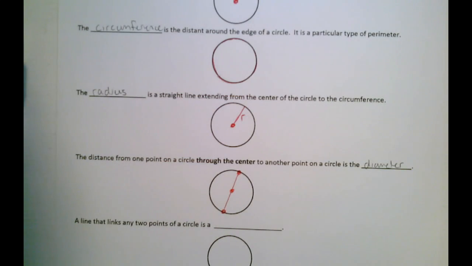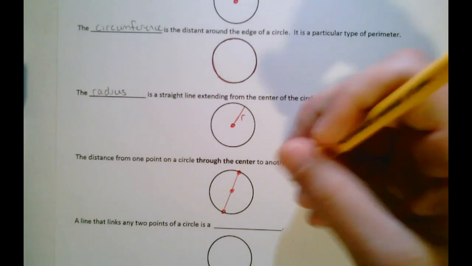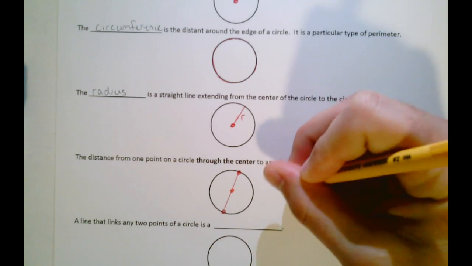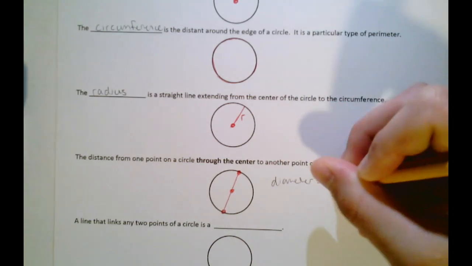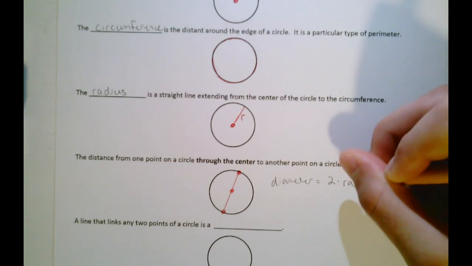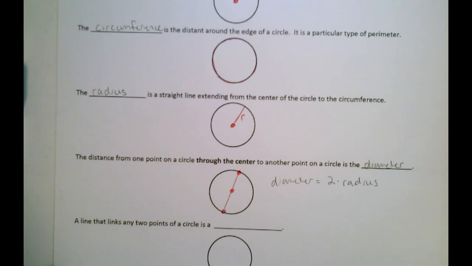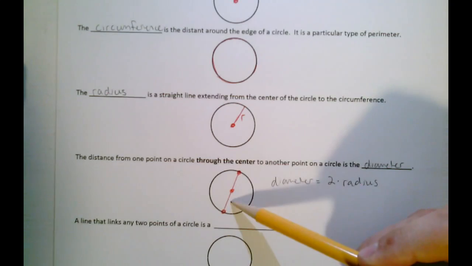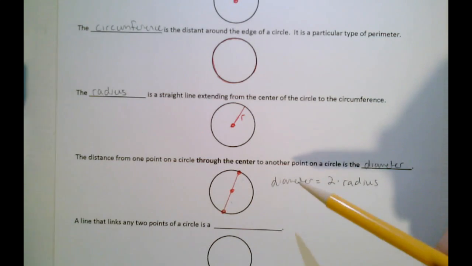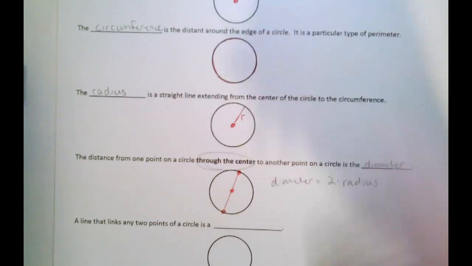And again, something you probably talked about in middle school, the diameter is equal to 2 times the radius, because you can look here and see I have a radius, and together they make a diameter. The biggest point here is that it has to go through the center.